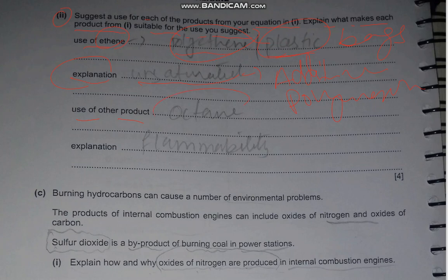The use of the other product, octane, is for its flammability. We can see the feature: it releases energy when burnt. It's very flammable, and a high amount of energy is released when it is burnt.